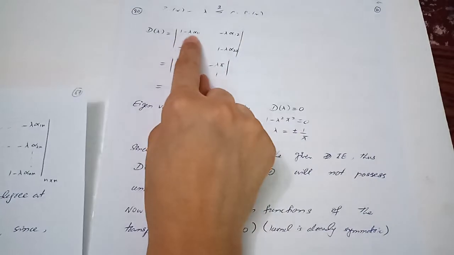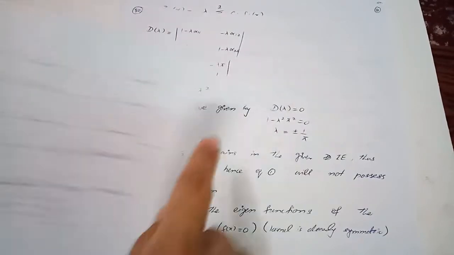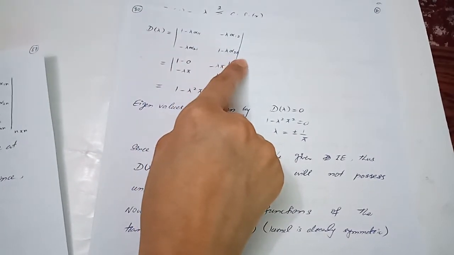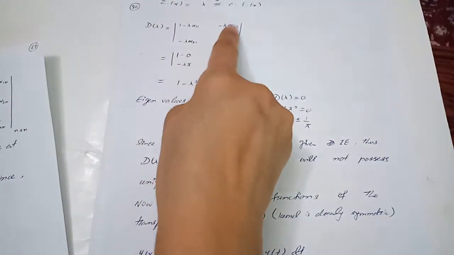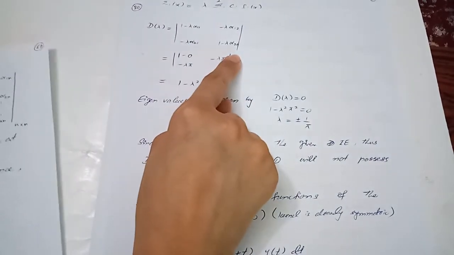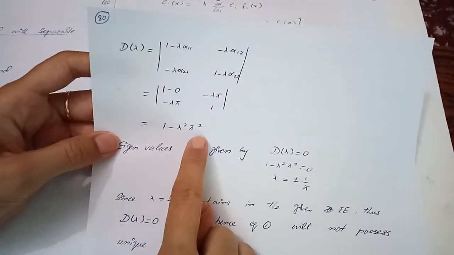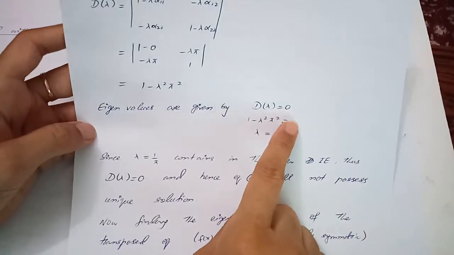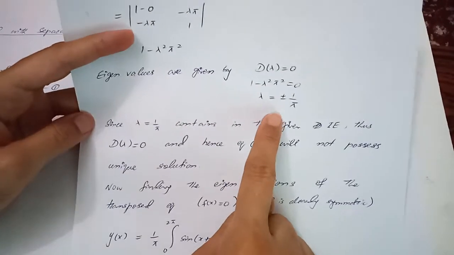Take this portion. So it's going to be 1 minus lambda alpha 1 1, minus lambda alpha 1 2, minus lambda alpha 2 1, 1 minus lambda alpha 2 2. I'm just taking the values from here. Plug in the values of alpha 1 1, alpha 1 2, alpha 2 1 and alpha 2 2. After plugging in the values and simplifying, I got this. Eigenvalues are given by d of lambda equal to 0. Take it equal to 0 and get the values of lambda.